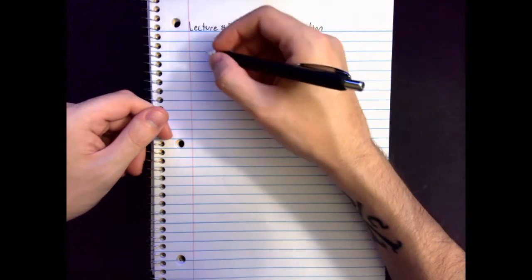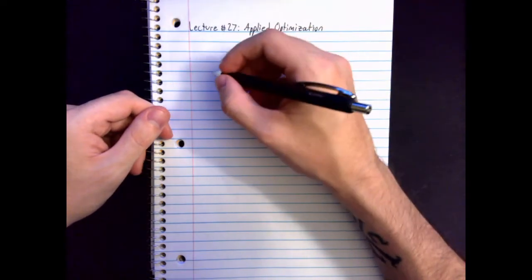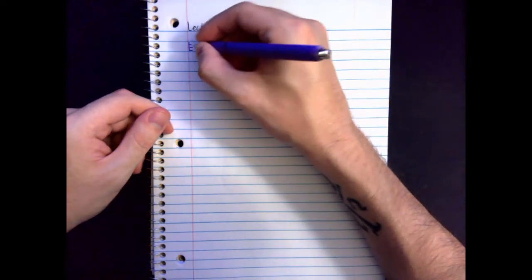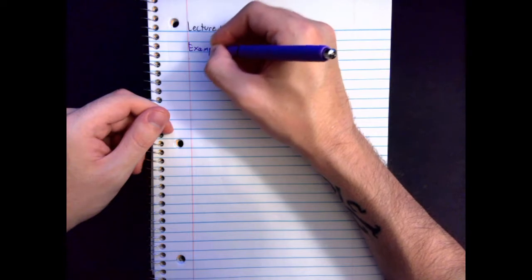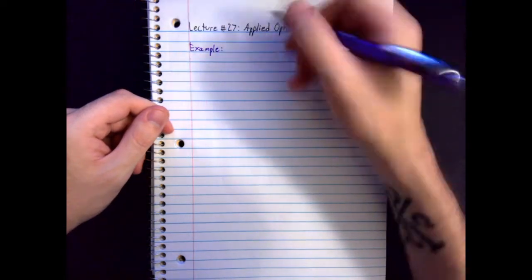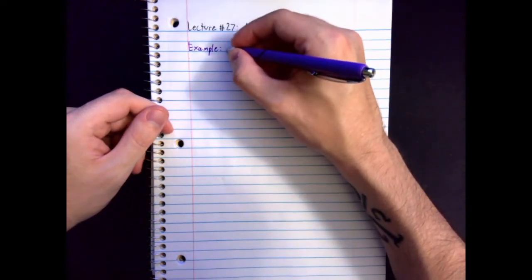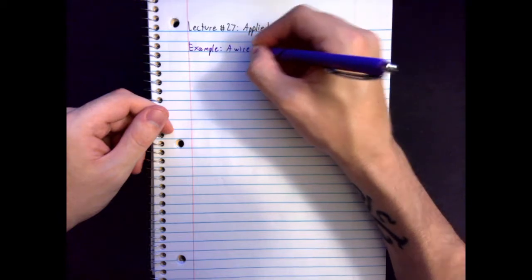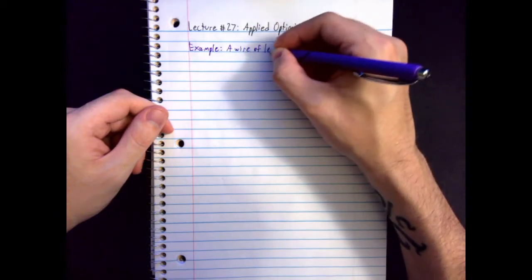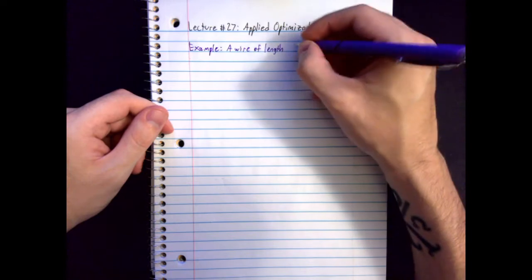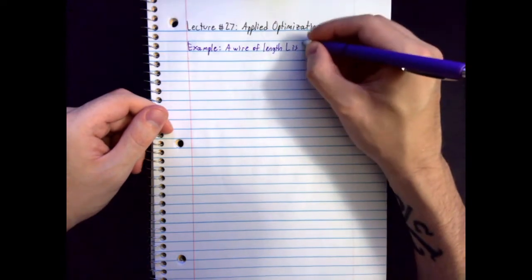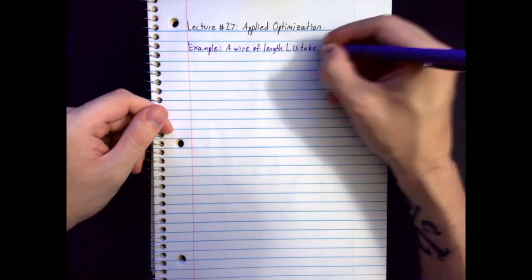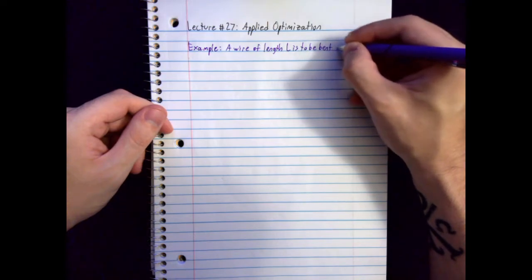So maybe let's go ahead and motivate this with just a quick example. A wire of length L is to be bent into a rectangle.